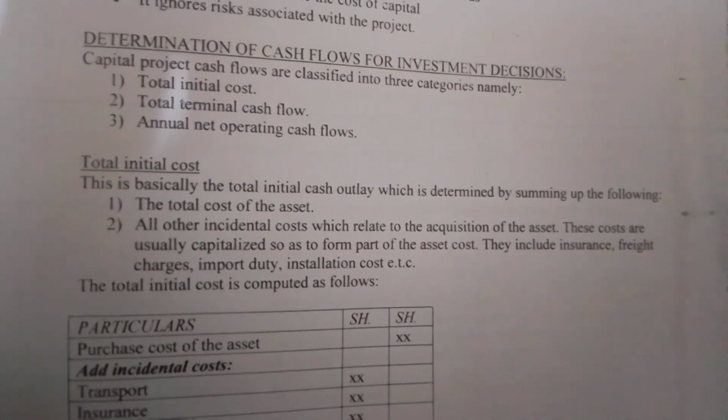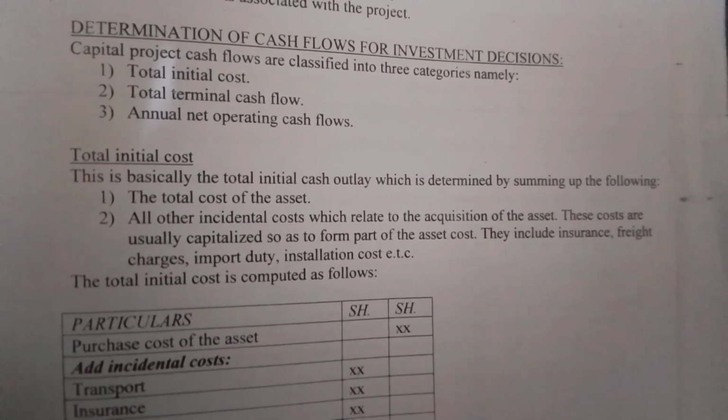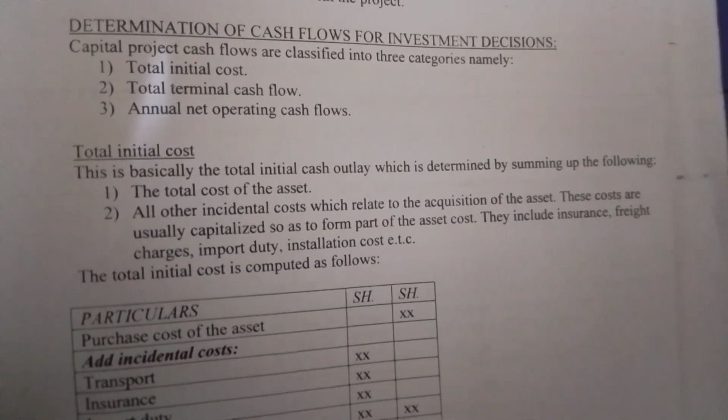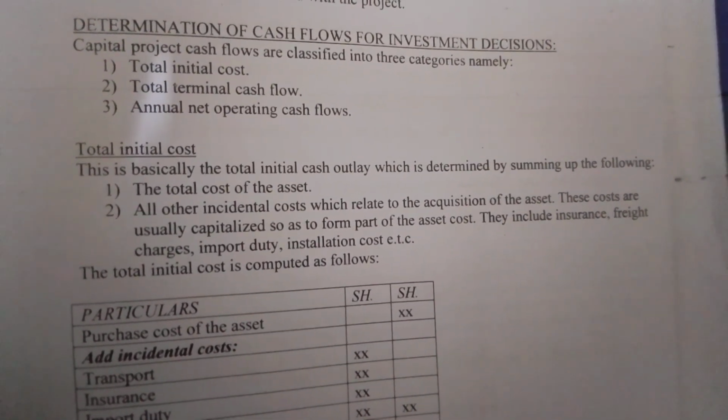We take a look at determination of cash flows for investment decisions in financial management.